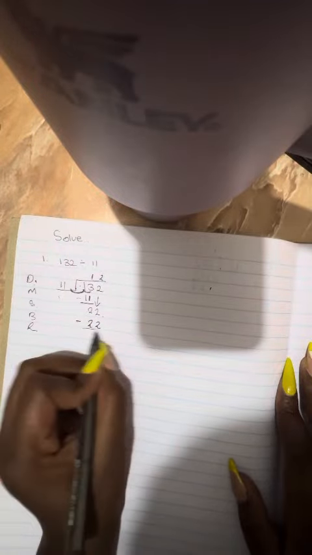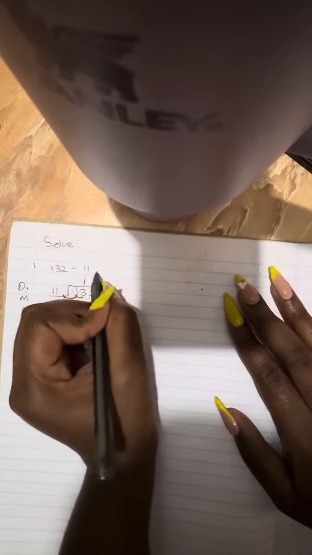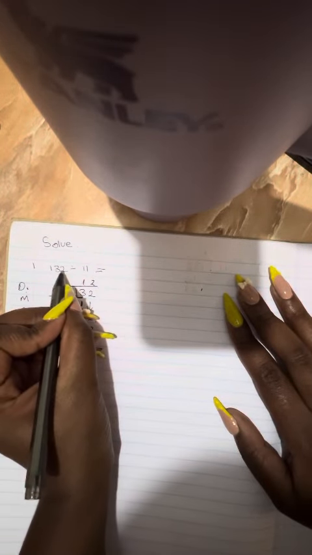Then we come and subtract 22 minus 22. It gives us a 0. We've used up all our numbers here. Then our answer is what? It's 12. Therefore, 132 divided by 11 is 12. Right.